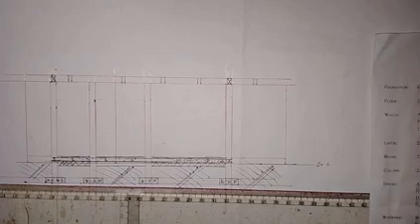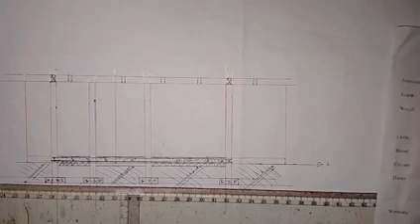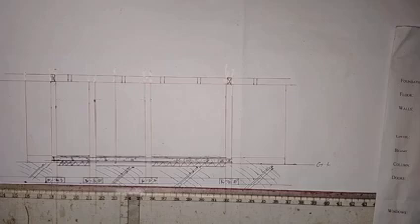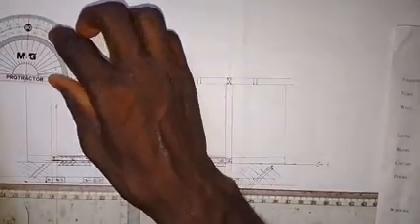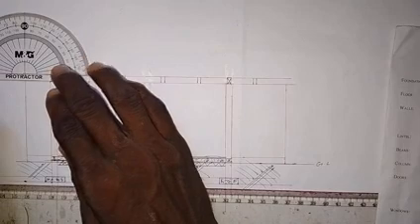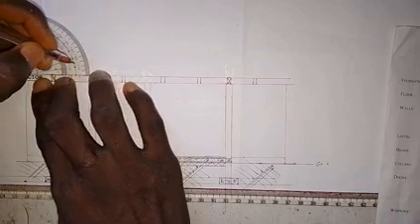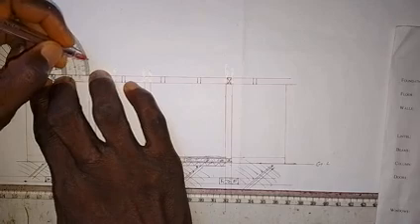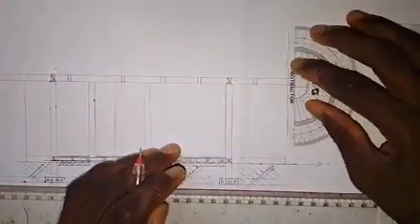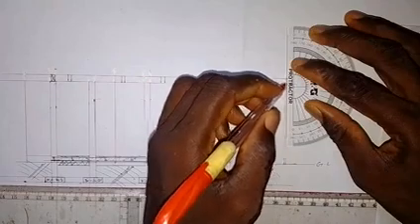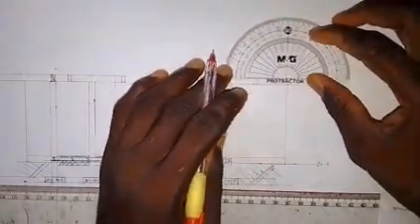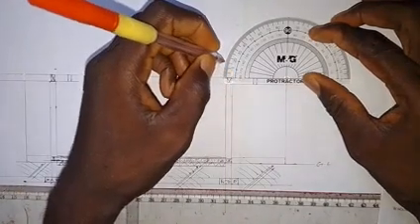We are told that the pitch angle is 15 degrees. For that 15 degrees, I will need to make use of my protractor. So I will just put it at this point here. Putting it at this point, then I will take 15 degrees. So this is 15 degrees. Then coming in here, I will also take 15. So I need to draw this. Okay, I will also take 15 from this point. So this is 15 degrees.